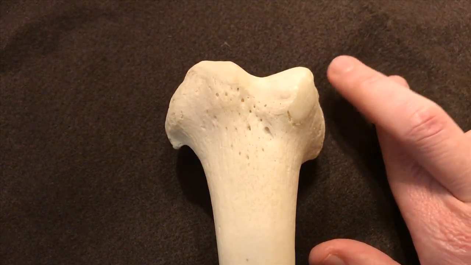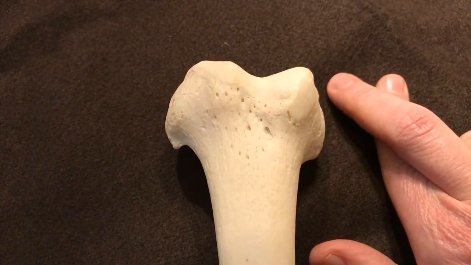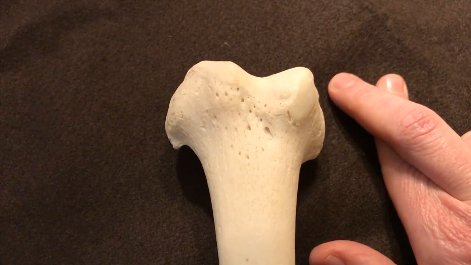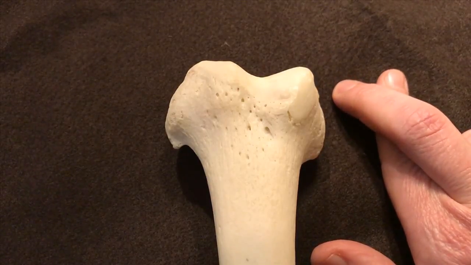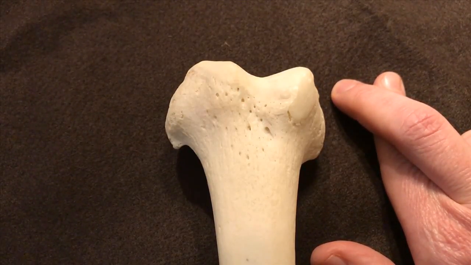Posteriorly, this is my index finger, and it is going to reproduce the course of the PCL. And the PCL, remember, goes from the lateral aspect of the medial femoral condyle and goes posteriorly to attach to the tibia.